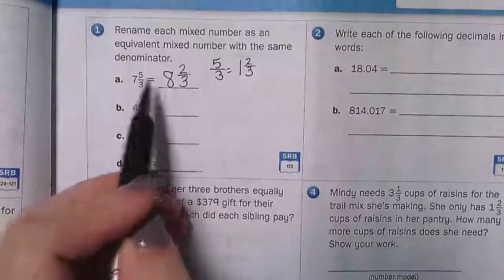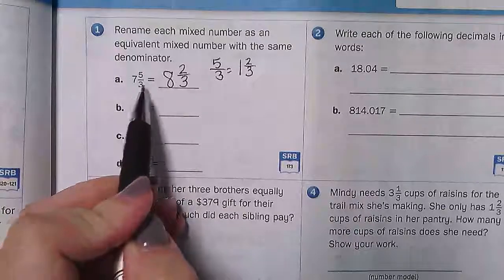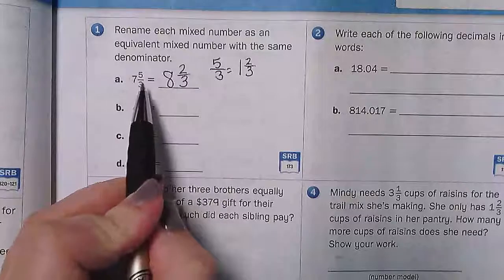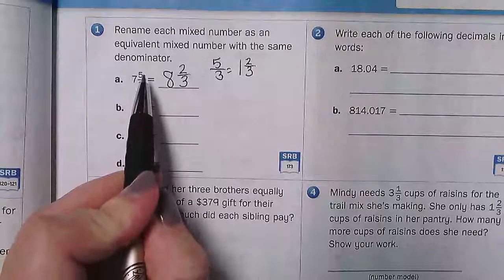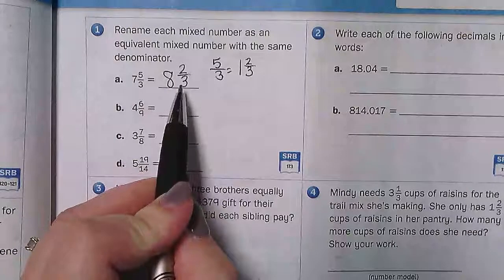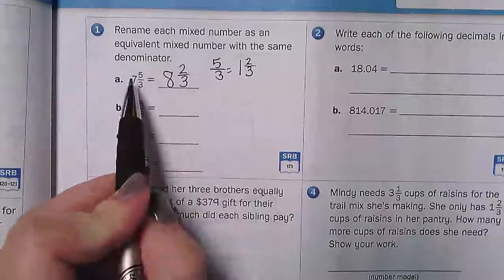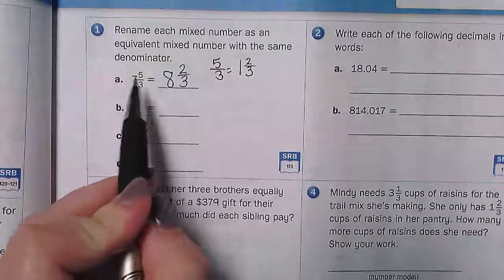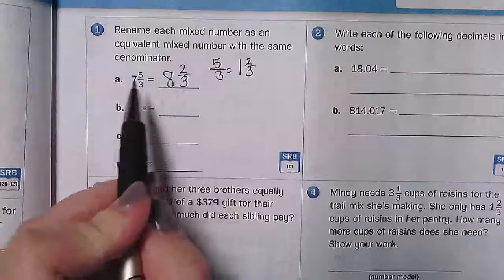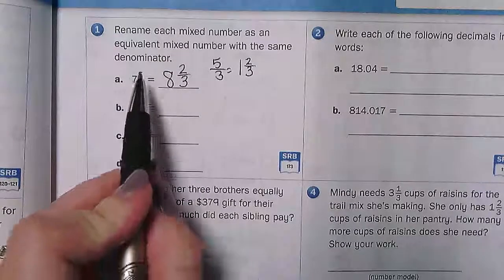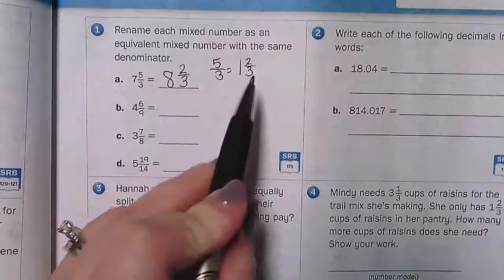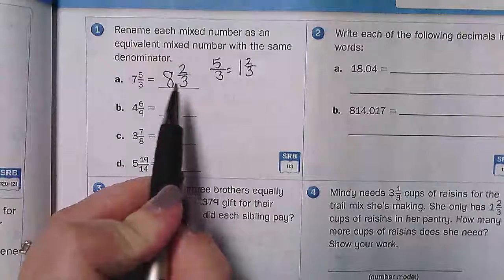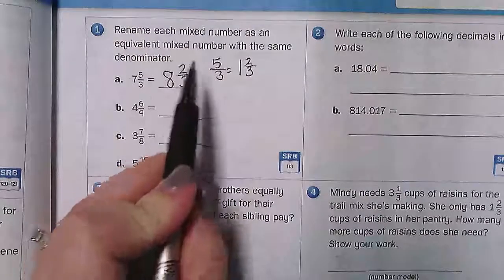8 2/3 and 7 5/3 are equivalent mixed numbers because all I did was reduce this, and it turned into this by adding my 1 and my 7 together. So these are actually the same. It's just a different way to write the same answer, okay? Because if you look, improper fraction, when it's reduced and added to the whole number 7 I already had, it becomes a new mixed number. I didn't just make these numbers up.